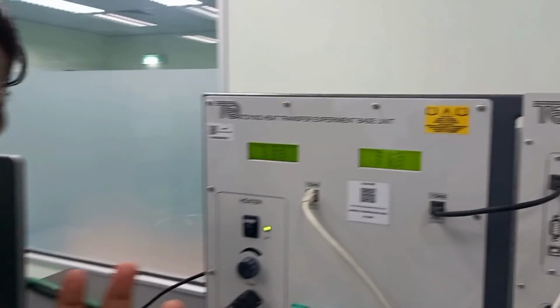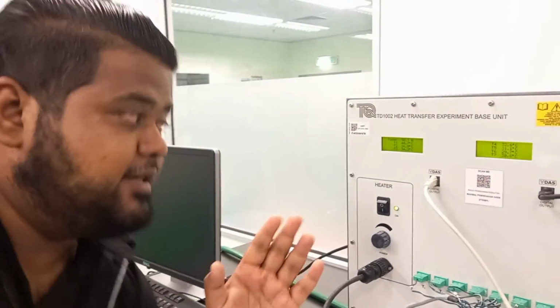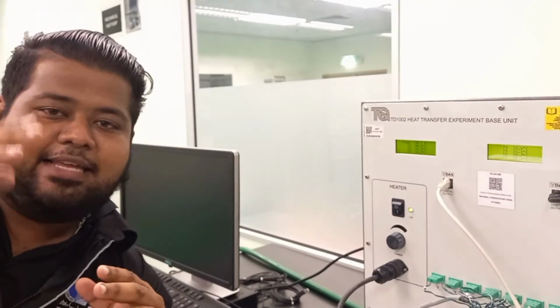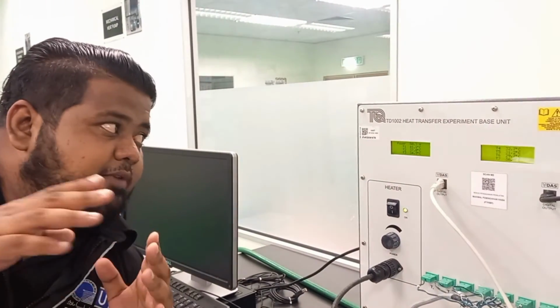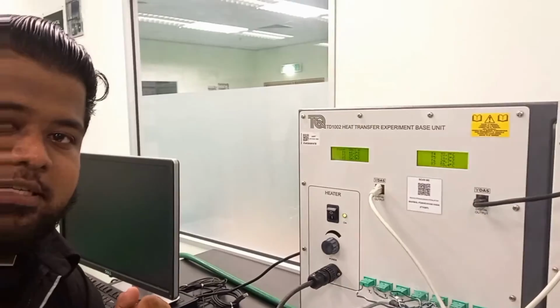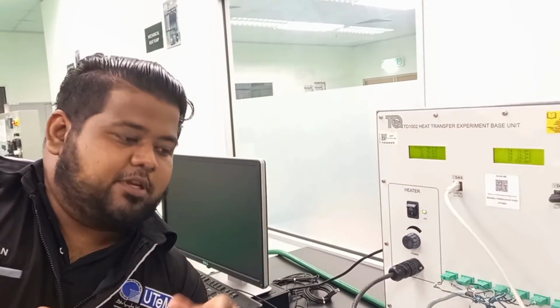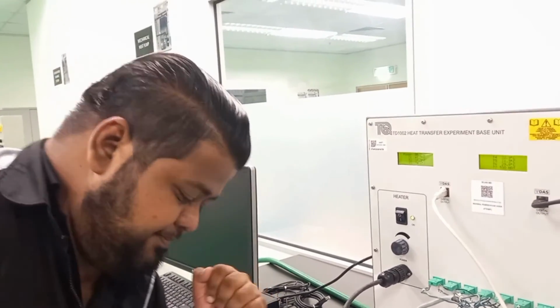Once the power is increased, the temperature will also increase slowly, where T1 to T7 change. When it's stabilized, we can record the temperature in our data table as follows.